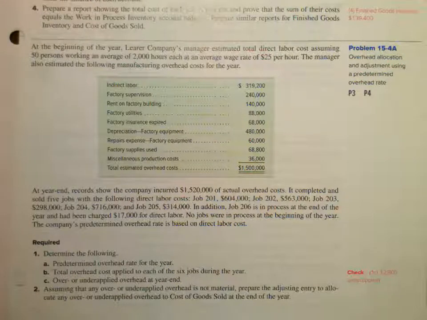Another one could be custom homes. And remember, there's no hard and fast rule here. You can have mixed systems where they use elements of job costing and elements of process costing or activity-based costing. And of course, after chapter 15, chapter 16 will go over process costing and chapter 17 will look at activity-based costing.